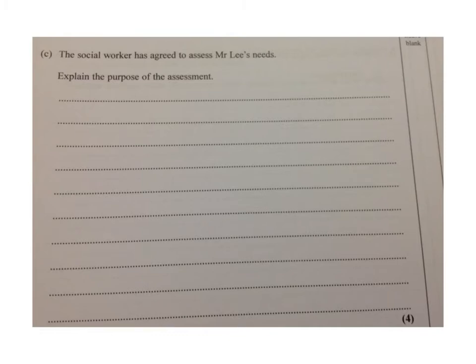When we're looking at this one, it's 4 marks, but it does want you to explain the purpose of assessment. So you need to go back to the assessment, to the care planning process. And you need to think about the fact that assessment actually takes place under the NHS and Community Care Act of 1990. And it actually focuses on the physical, intellectual, emotional and social needs of the service user, and therefore it should be needs led rather than service led, and you will see that on the exemplar slide next.